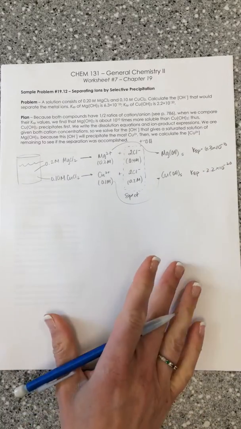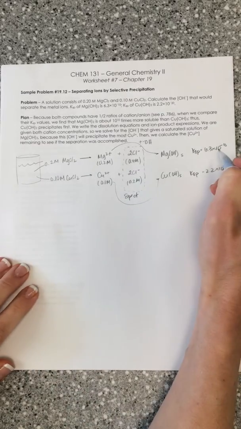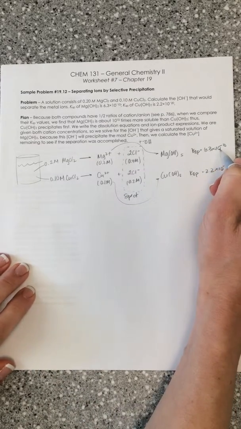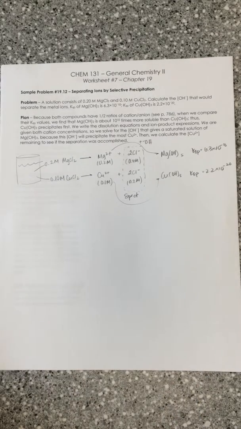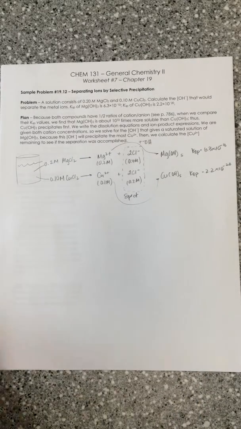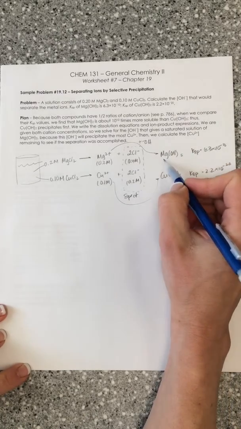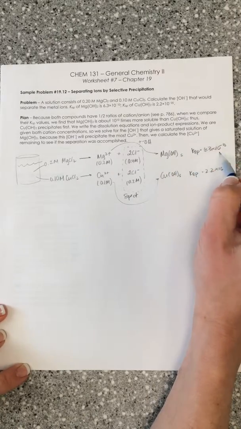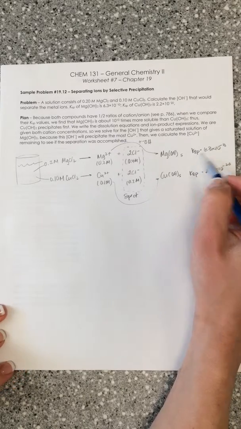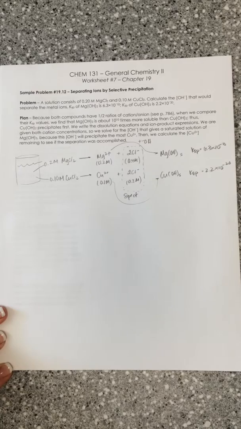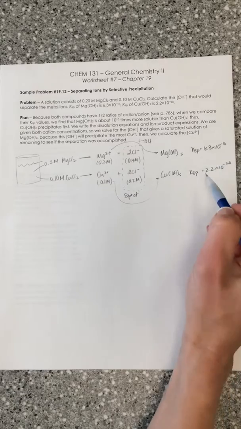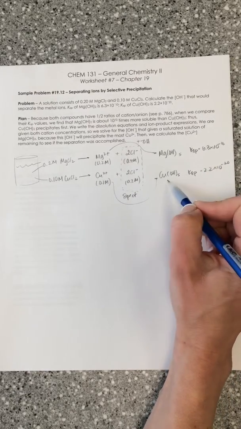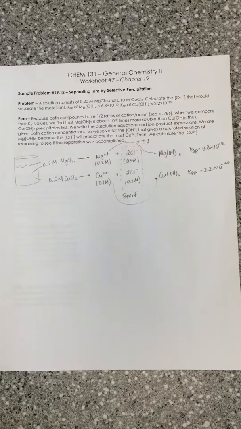So again, an important qualitative skill to think about with KSP is the larger the KSP value is, as with any equilibrium value, the more the equilibrium is going to lie on the right, which means for solubility, the more that we've dissociated or broken apart those ions. So magnesium hydroxide has a larger KSP, which means more ions are allowed to be in solution. So if we have a solution of magnesium and copper ions that we start dripping hydroxide into, we're going to reach the critical mass that's going to precipitate copper hydroxide first.